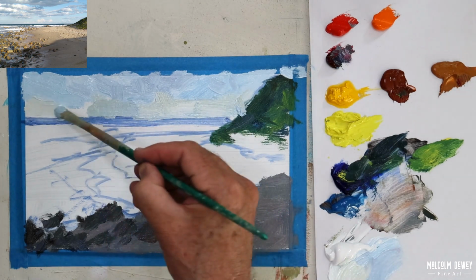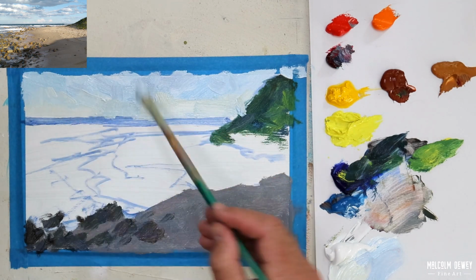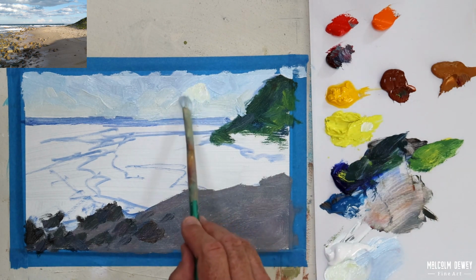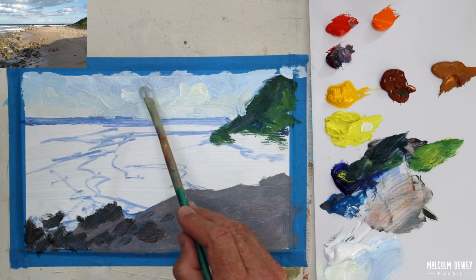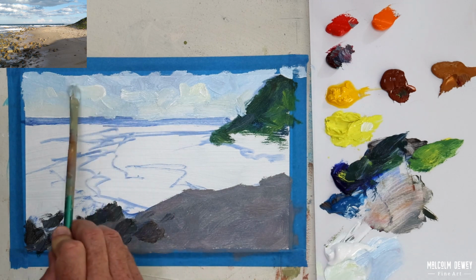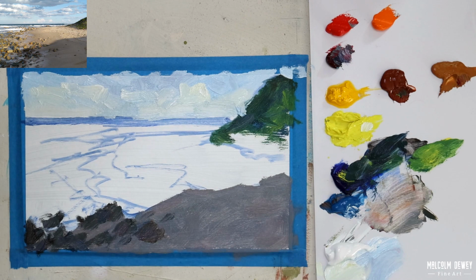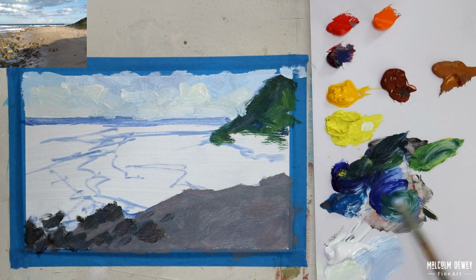Trying to keep the sky quite active. I'm not trying to paint those clouds. They're a little too distracting, I think. There's plenty to look at on the beach, so just a sense of moving clouds.